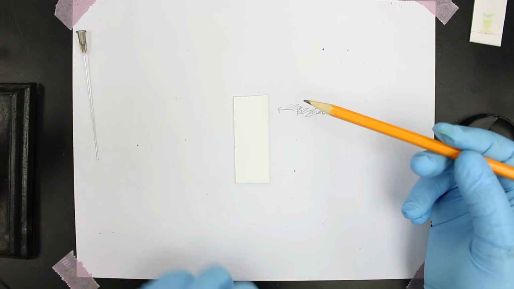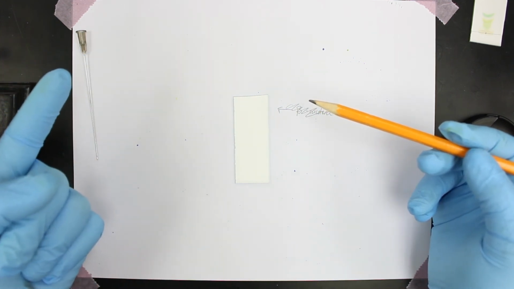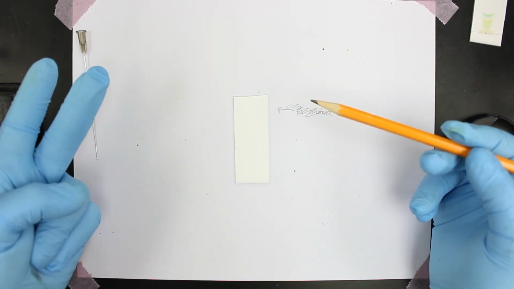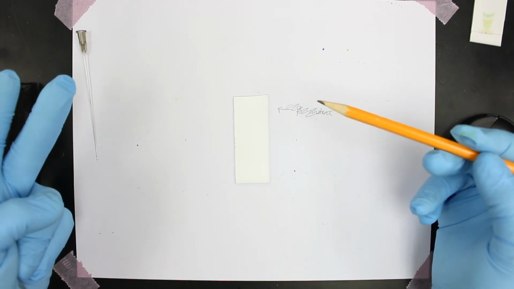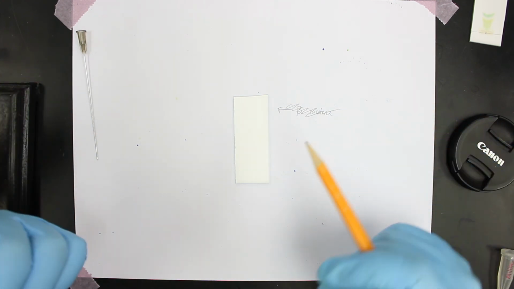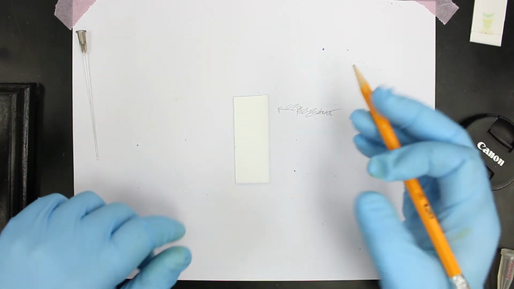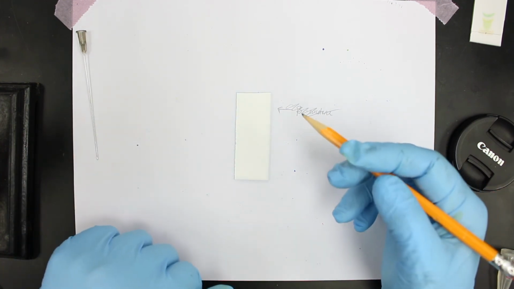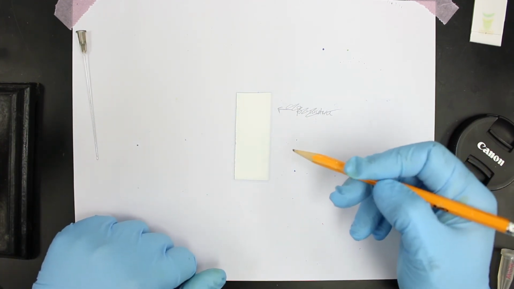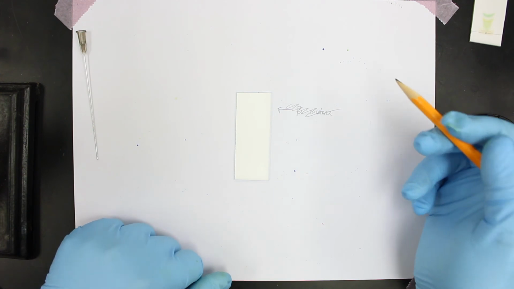We've done our TLC of the benzoic acid and the benzaldehyde, and we've also done our TLC of the aniline and the acid analyte. So the final plate we're going to run in today's experiment is an unknown. So the purpose of the unknown is to figure out what components are in the unknown based on the TLC results.